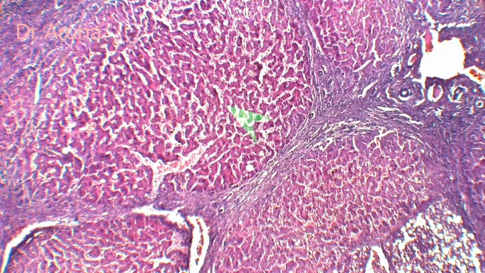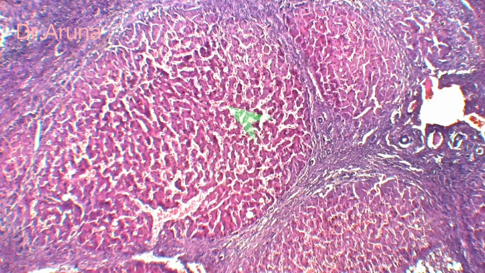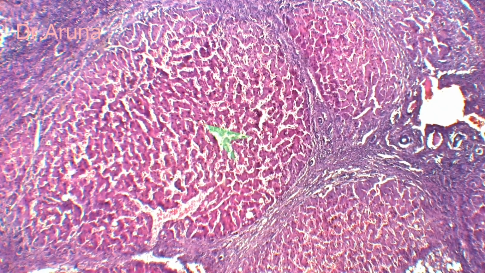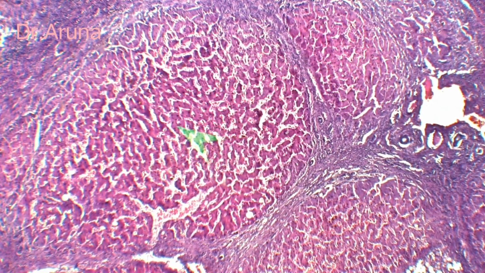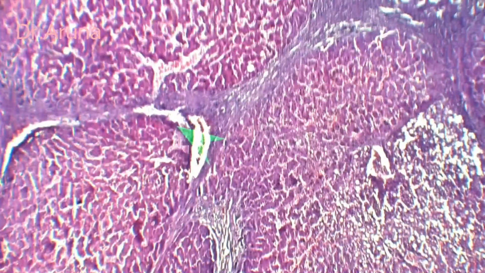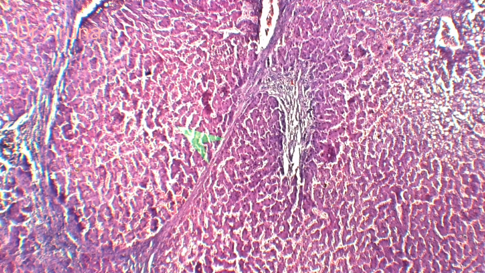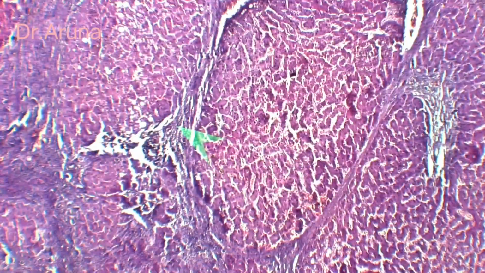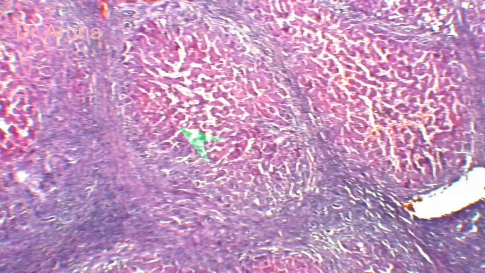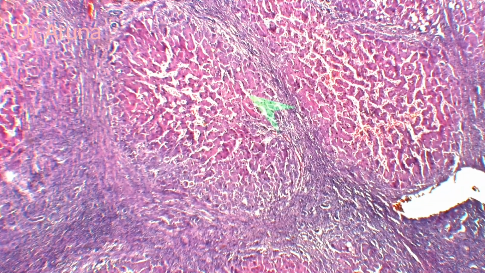And the other main thing in the case of cirrhosis, there is no central vein inside these nodules. You can see there is no central vein inside any nodule. This is another nodule, here also you can see there is no central vein. They are devoid of central vein. Here this is another nodule and it is devoid of central vein. And these nodules are separated by the fibrous septa.